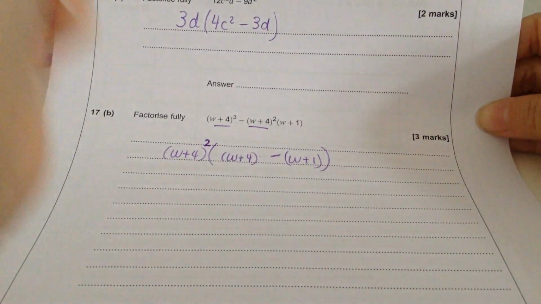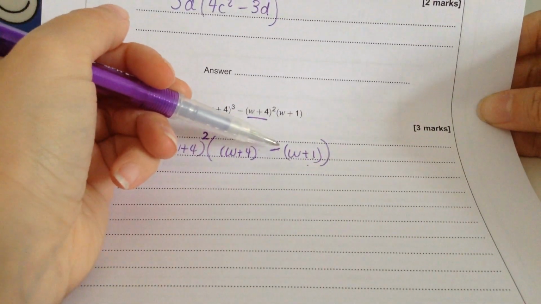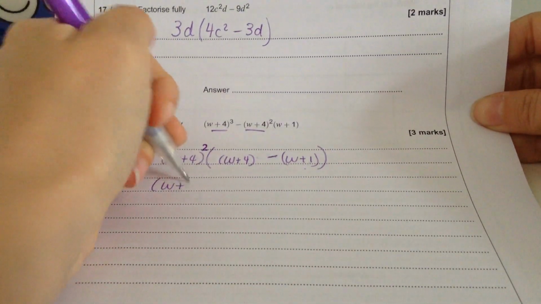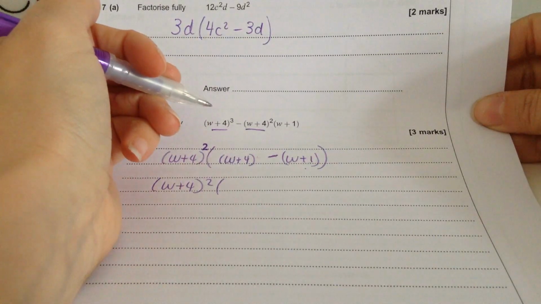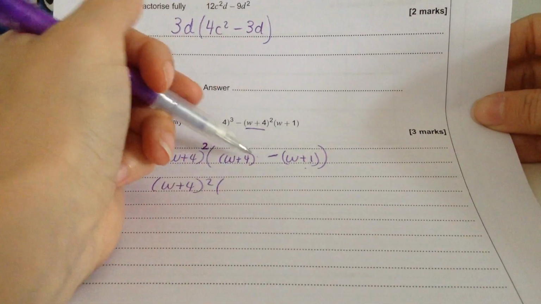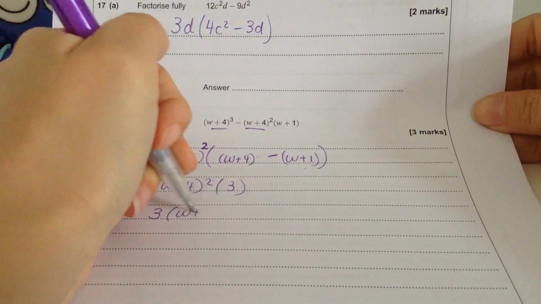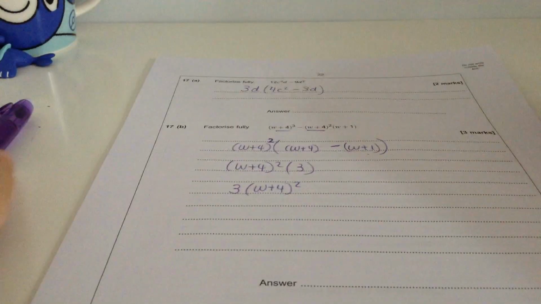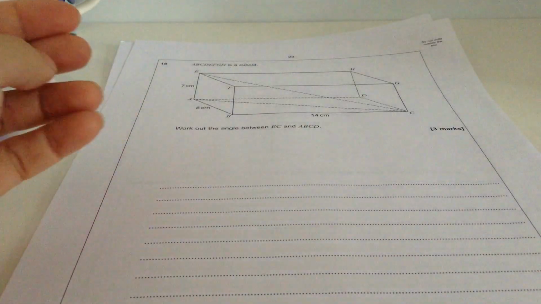Like that. Those brackets are important, by the way, because otherwise I might not realise that I need to minus this one as well. So to simplify, W take away W is nothing. 4 take away 1 is 3. Okay, so it's just 3 W plus 4 squared. Ended up very simple and nice. That was from the previous question.